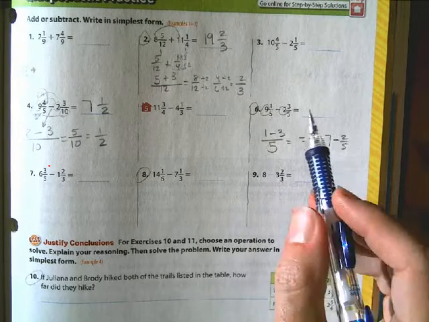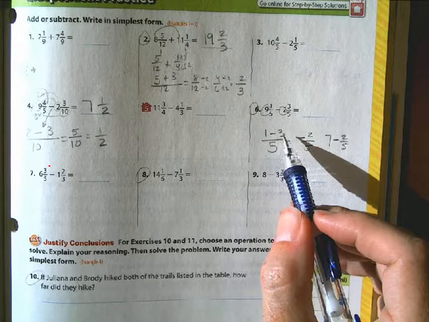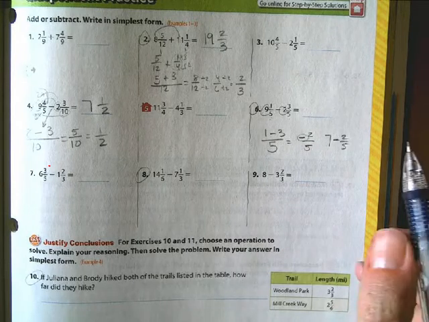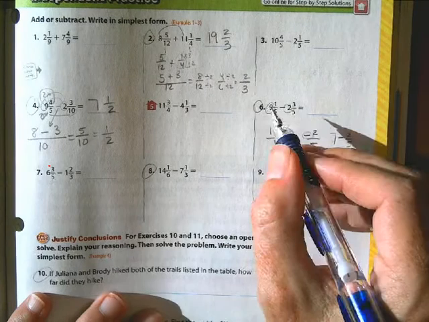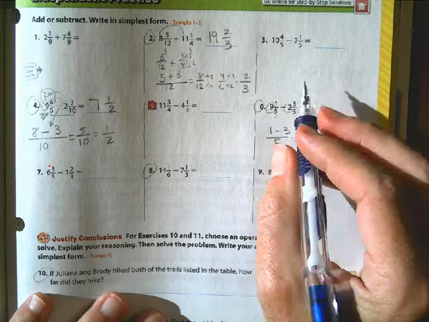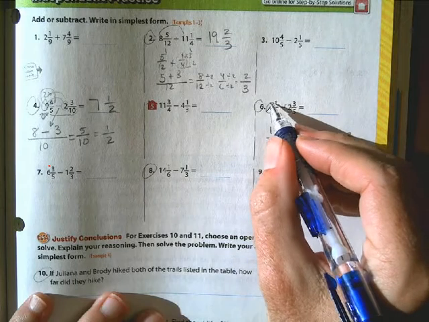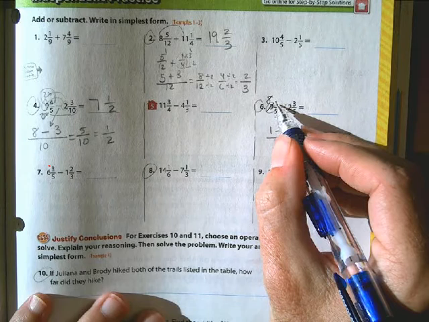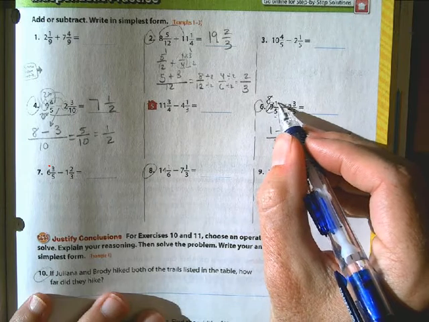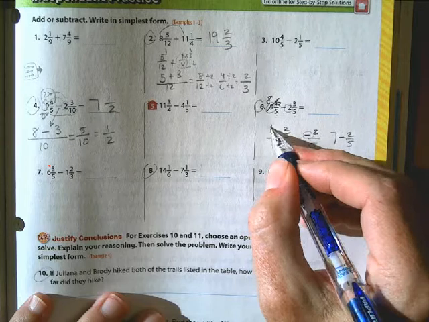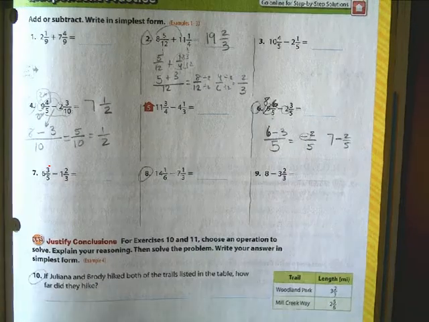Let's take a look. If I'm going to have 1 minus 3, my problem right now is that I don't want to end up with a negative answer. So what I'm going to do, in just my case here, is borrow a portion of the 9. I'm going to take the 9 and turn it into an 8. And by doing that, I'm going to add 5 more to the 1. So 1 plus 5 becomes 6. Okay? So now I have 6 minus 1/3.